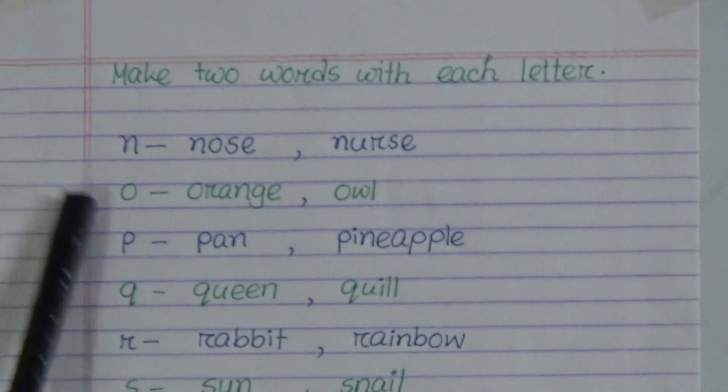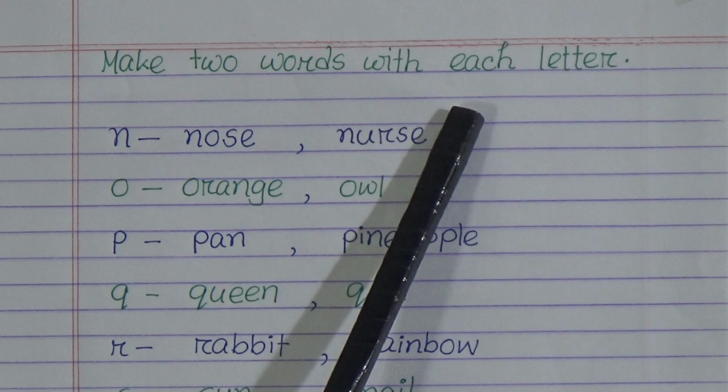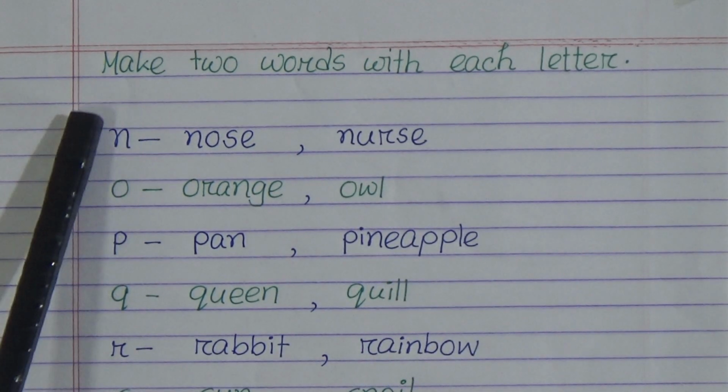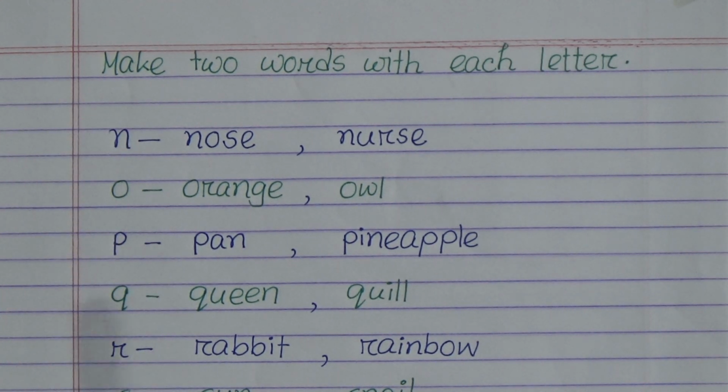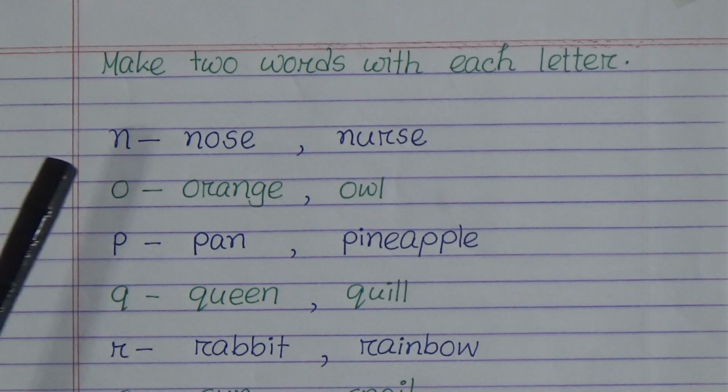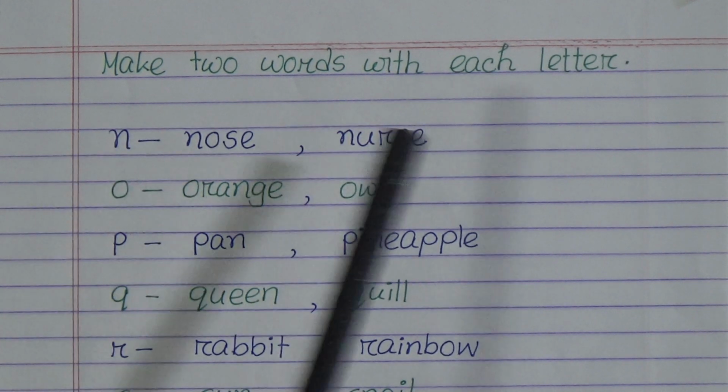Look at the board, students. Make two words with each letter. On the left side there are some letters, and we have to make two words with each letter. At first, N for nose and N for nurse.